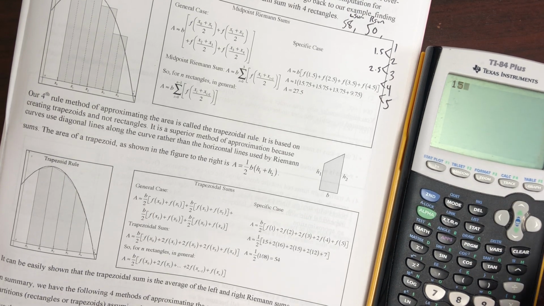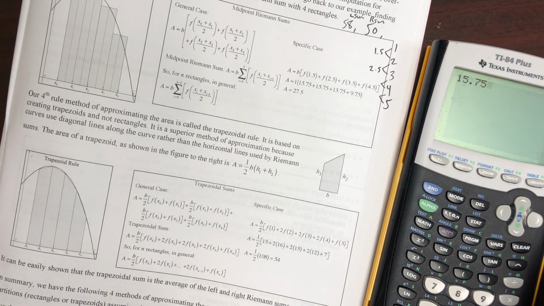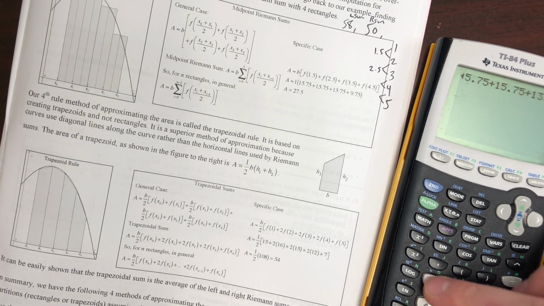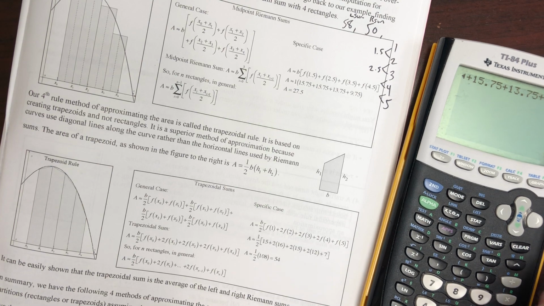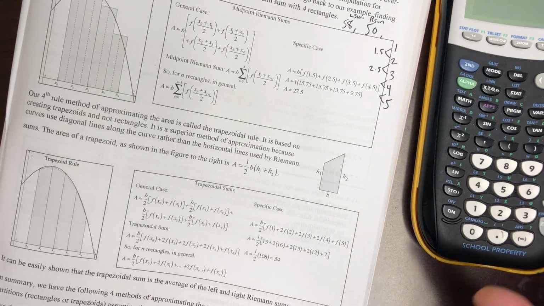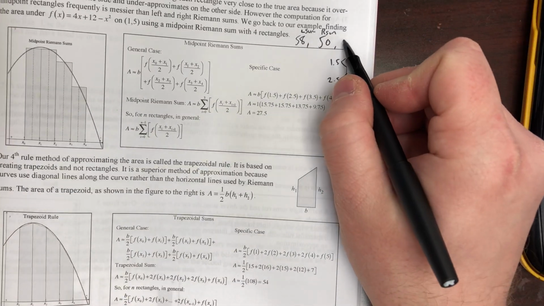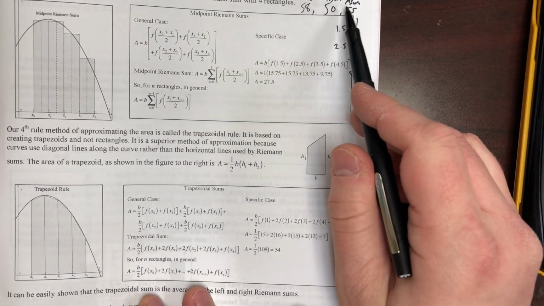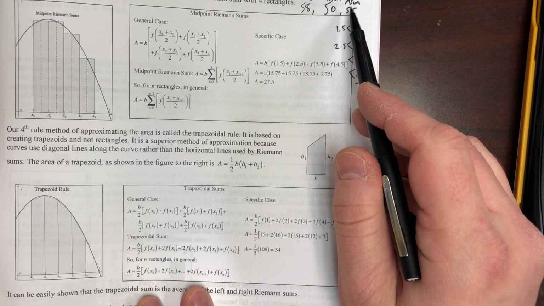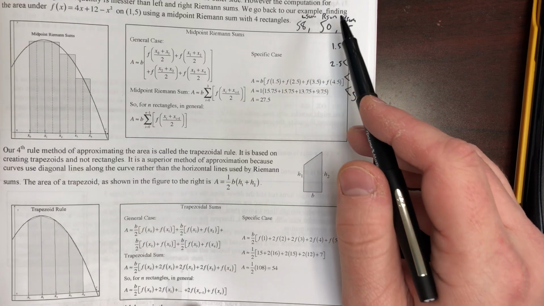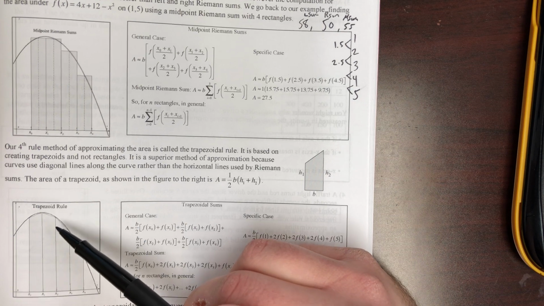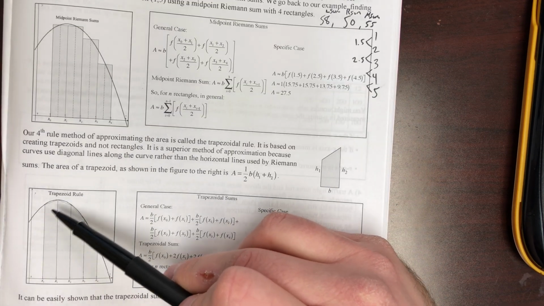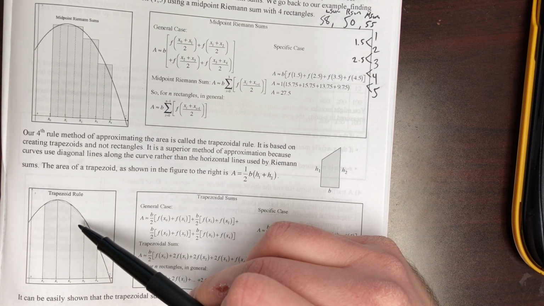So 15.75, I'm guessing he divided this by 2 or something. 15.75 plus 13.75 plus 9.75, 55. Yeah, so the midpoint sum, out of the three of these, often is the most accurate. And then we have the trapezoidal sum. And if you look at that error on the trapezoidal sum, whew, that's looking pretty nice. It's pretty close to the real thing.